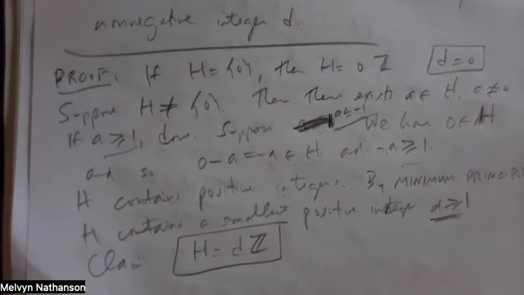So H contains a smallest positive integer, D. D is positive, greater than or equal to 1. And I claim that, in fact, H is the set of all multiples of this unique smallest positive integer in H.